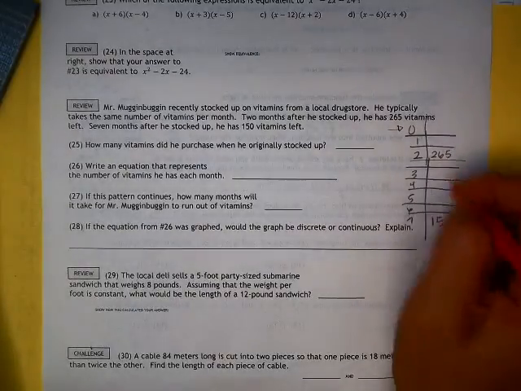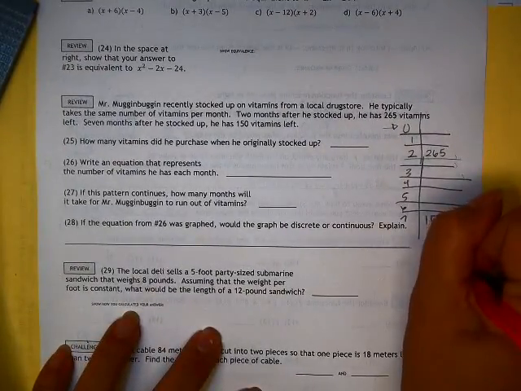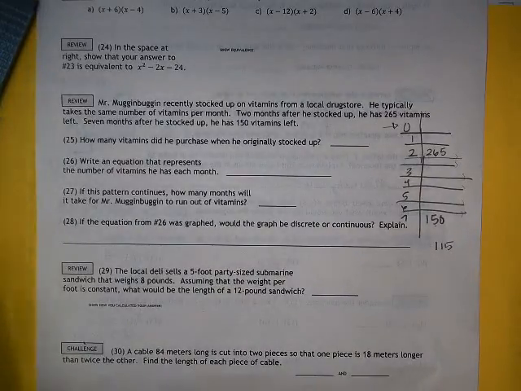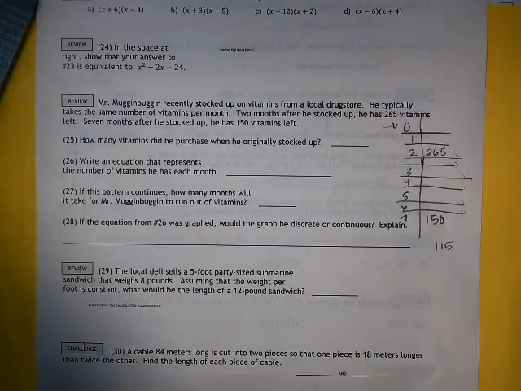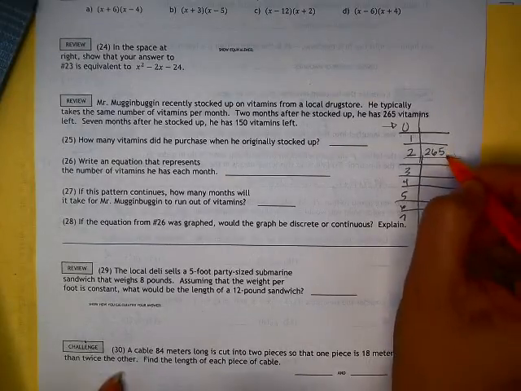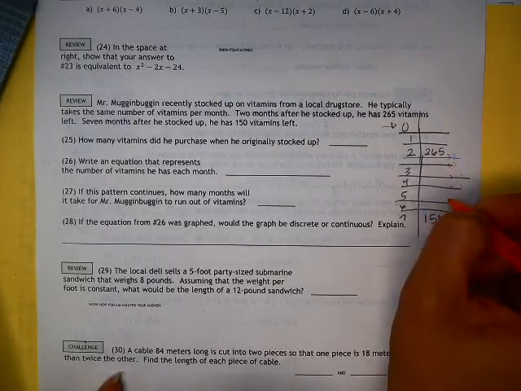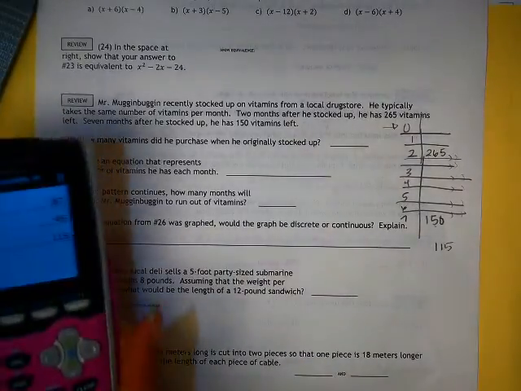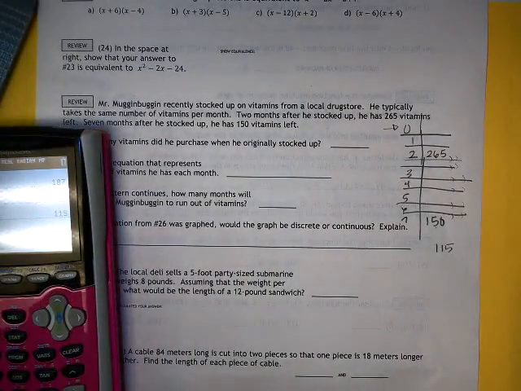So to go from here to here, that is 115 vitamins. Let me make sure that 265 minus 150 is 115. So this is how many vitamins are lost within a 1, 2, 3, 4, 5, 6 times.